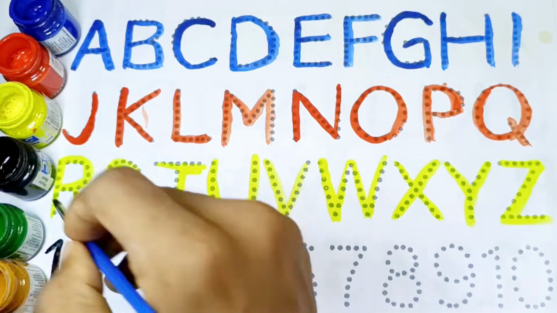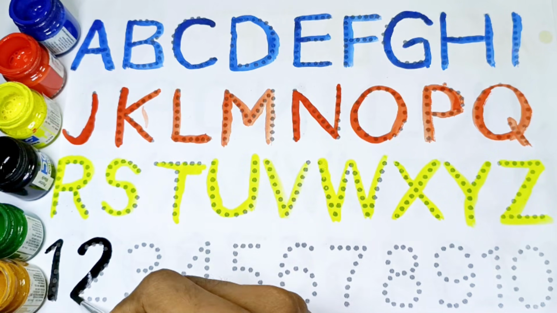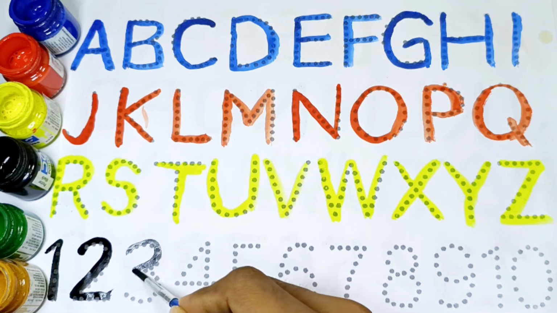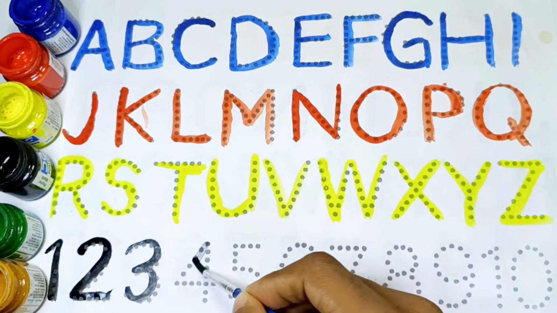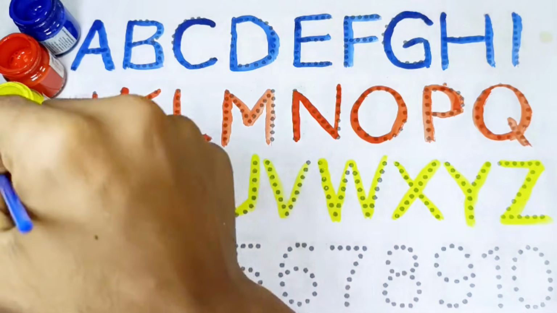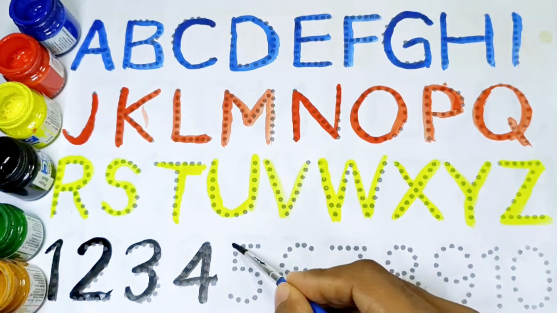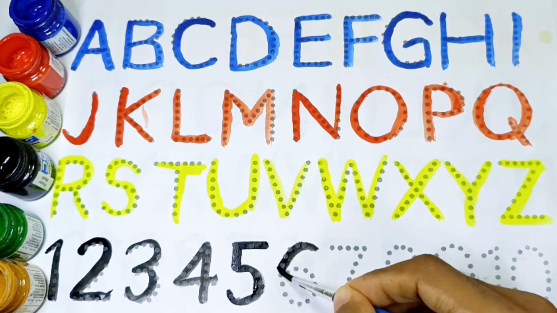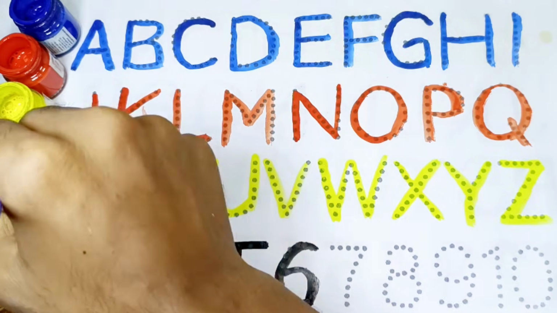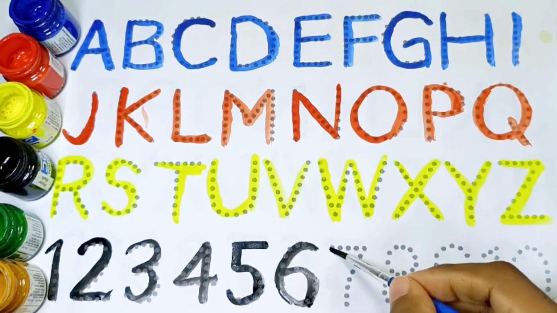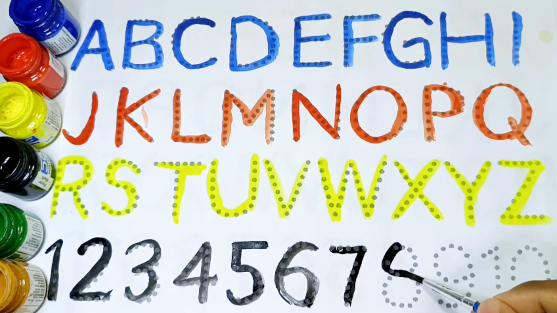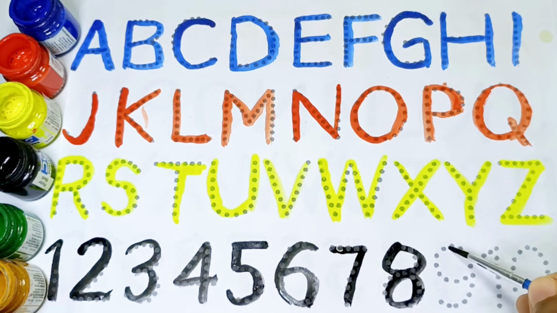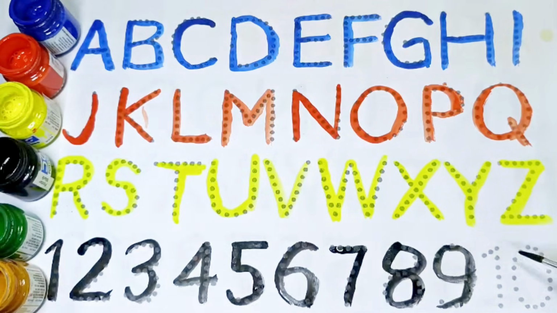Now you draw numbers, and first you draw 1 and use black color. 1, 2, 3, 4, 5, 6, 7, 8, 9, and last we draw 10.